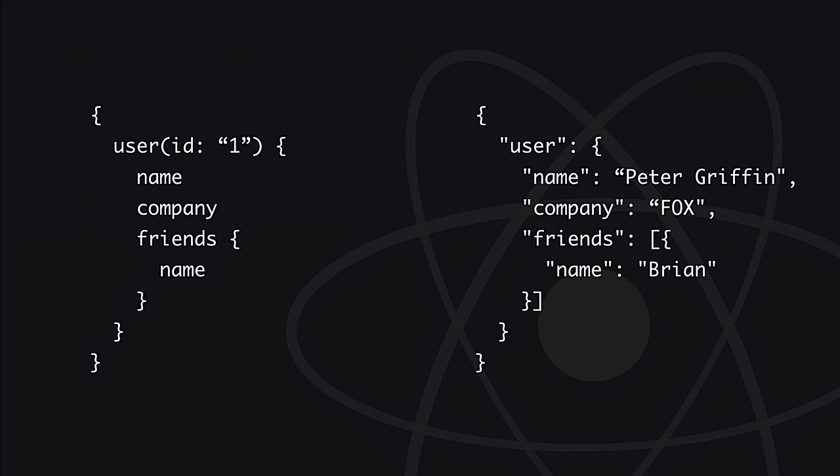So let's start with one example. If we are querying the user with the ID 1, and we want to get the name, company, and friends, and of these friends we want to get the name, and we want to get the following response, this is how we have to create the schema in GraphQL.